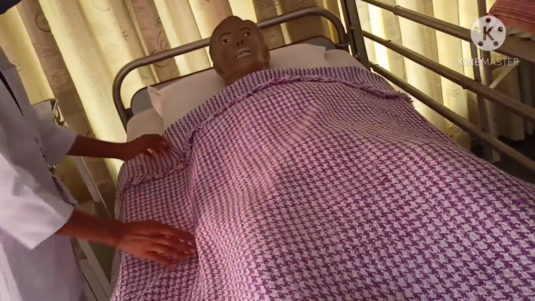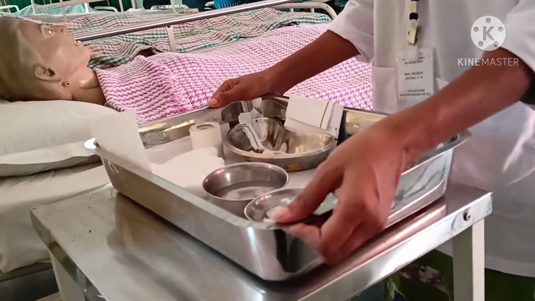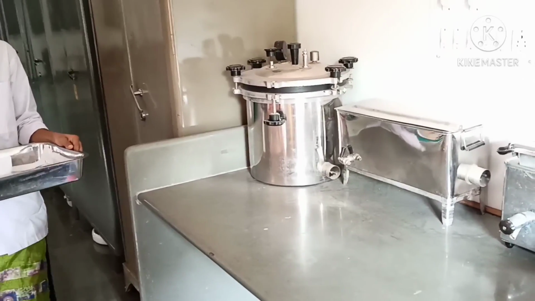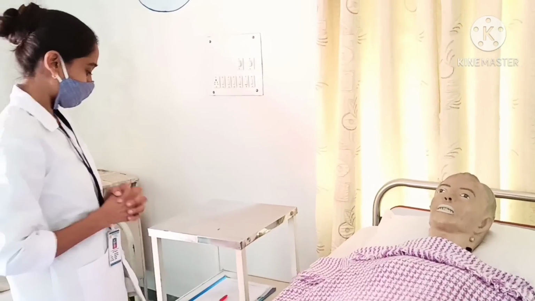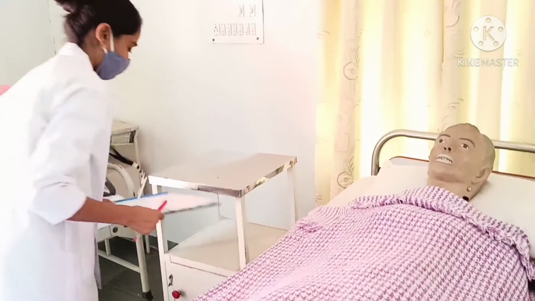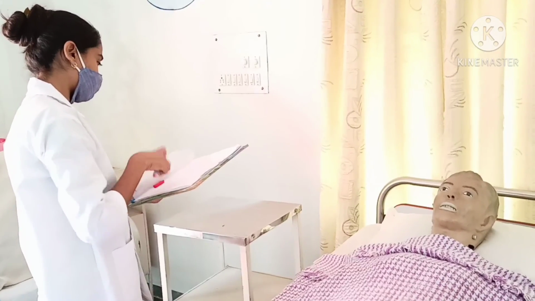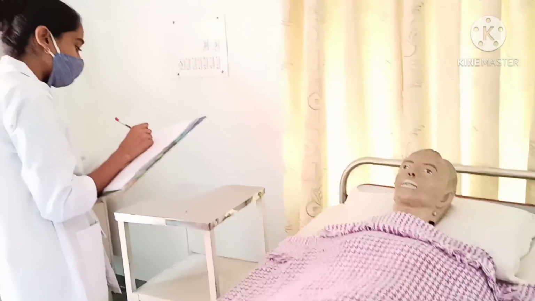Now the last step, that is aftercare. Replace the articles in the utility room and wash your hands. Then maintain the record and report any adverse reaction to the nurse in charge or physician.